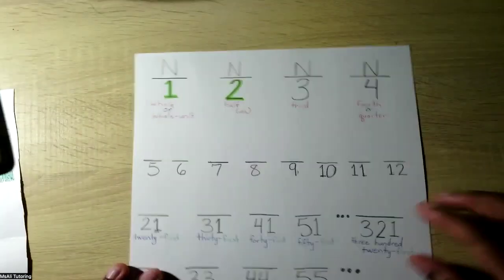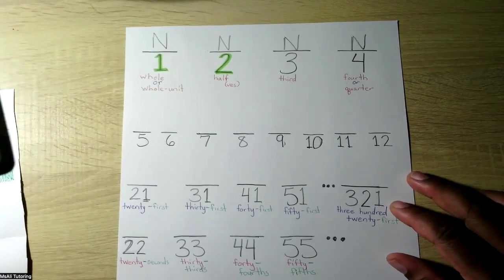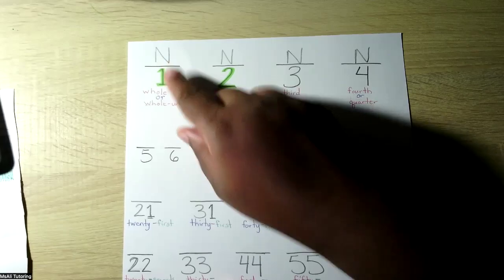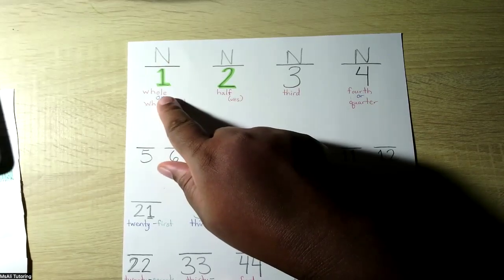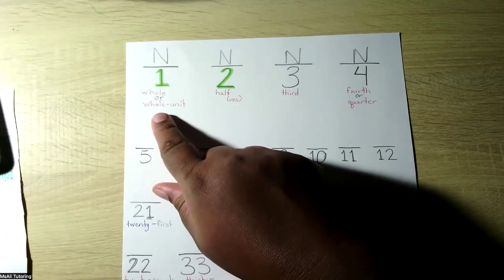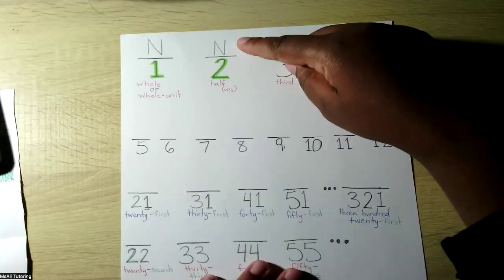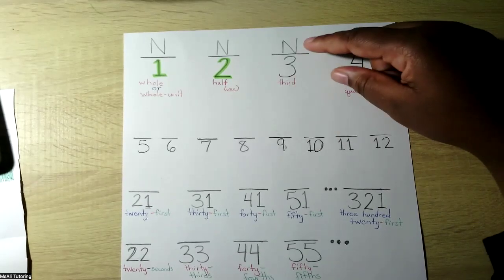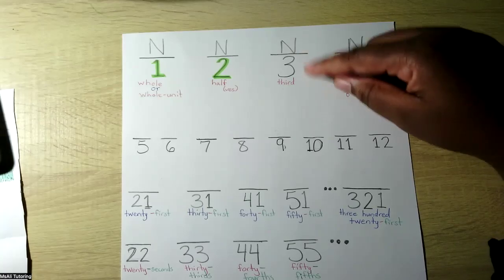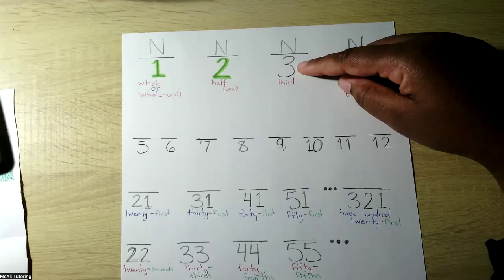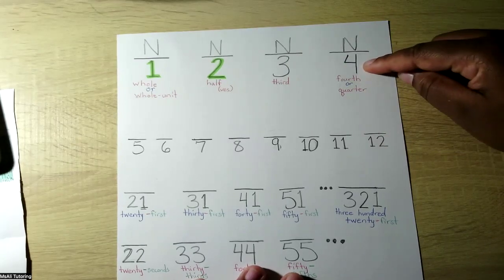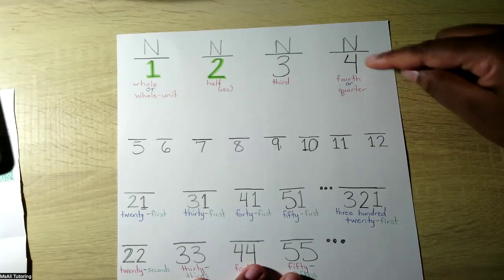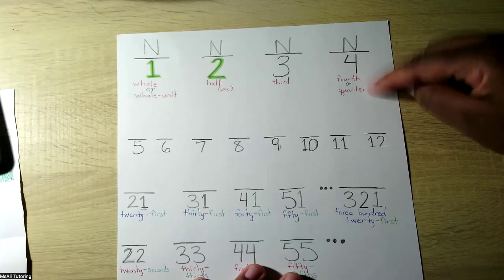Because our denominators are read by their fraction names, let's take a minute and practice reading some fractions. It does not matter what our numerator is. When our denominator is 1, we call that whole or whole units. Does not matter what our numerator is. When the denominator is 2, we call that half or halves. Does not matter what our numerator is. When our denominator is 3, we call those thirds. When our denominator is 4, we might call them fourths, or we might call them quarters. Fourth or quarter, they both mean the same thing.